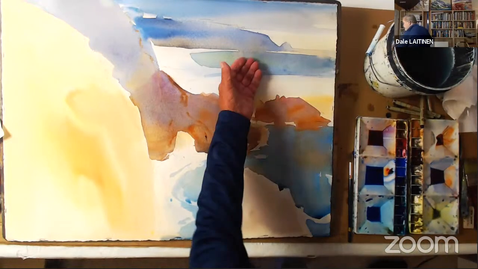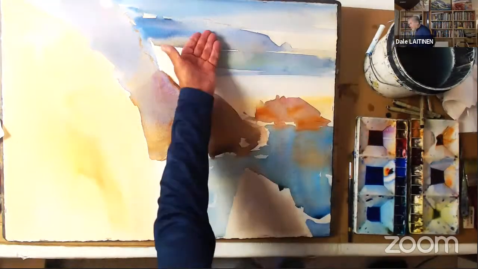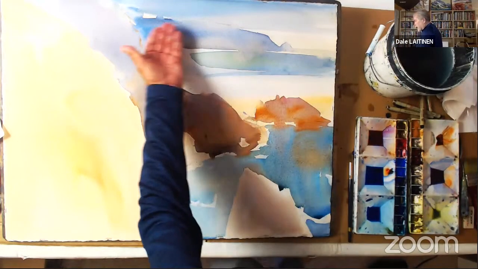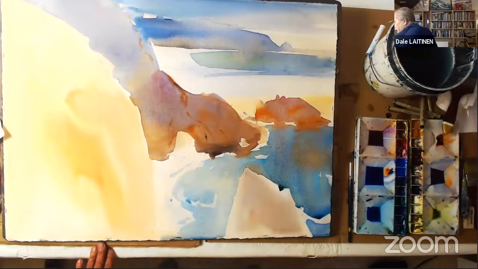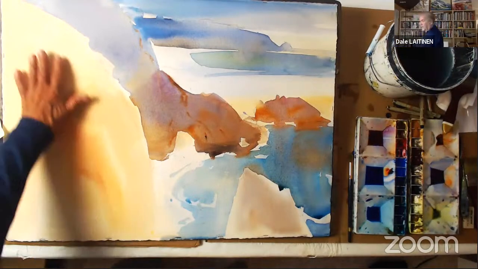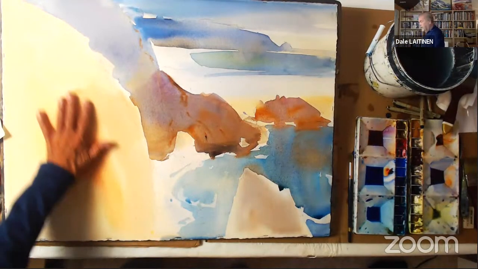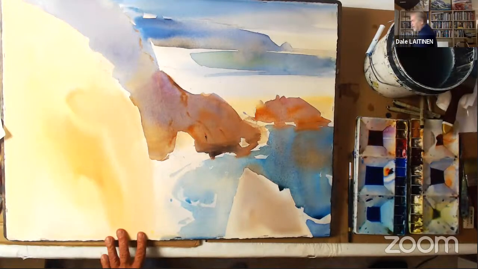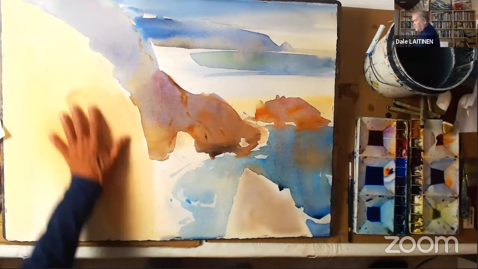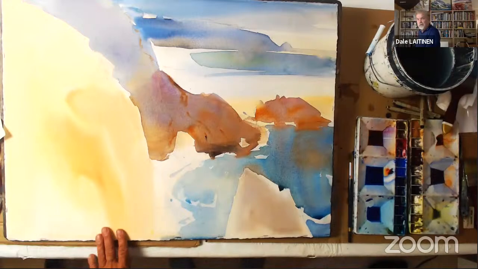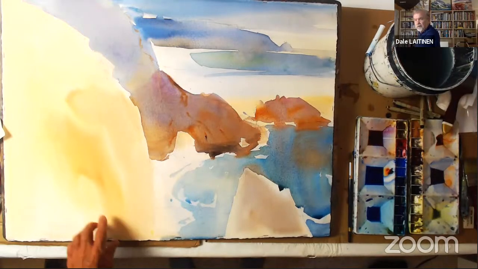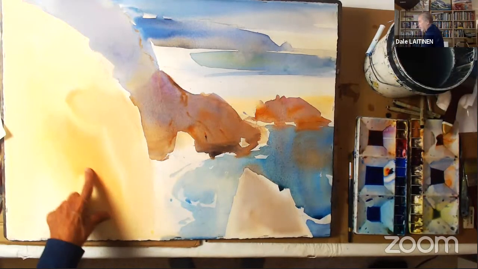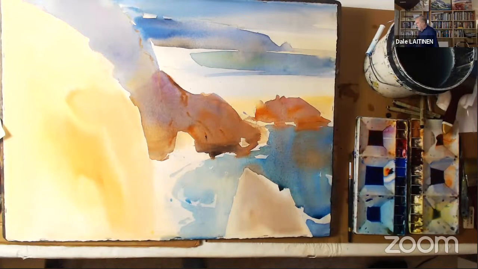Now I'm checking to make sure some of this is fairly dry. What I can start working on now is this big mass here on the left, which is more of a muted yellow and touches of burnt orange, and it shows yellow on my monitor, but it's actually more of a reddish tone right through there.